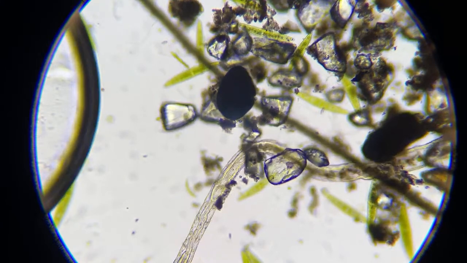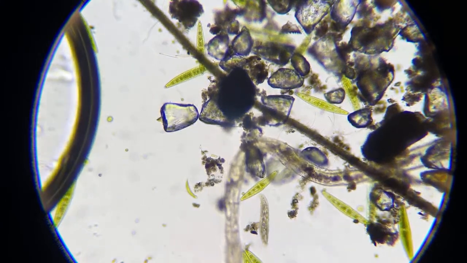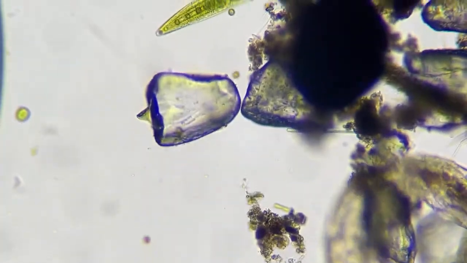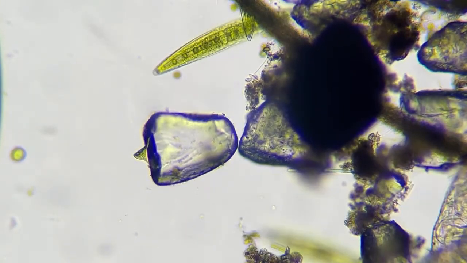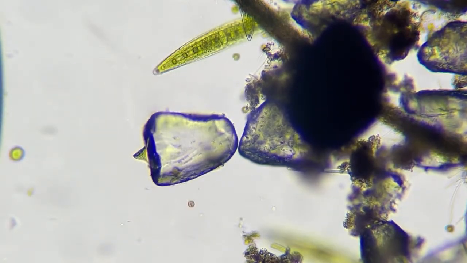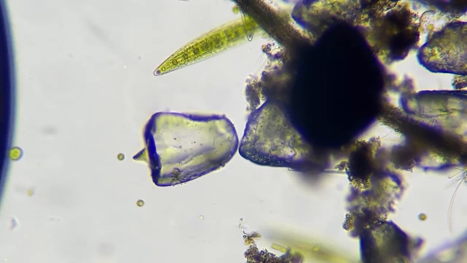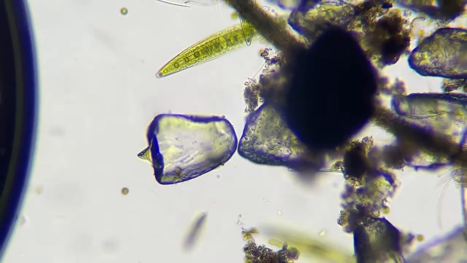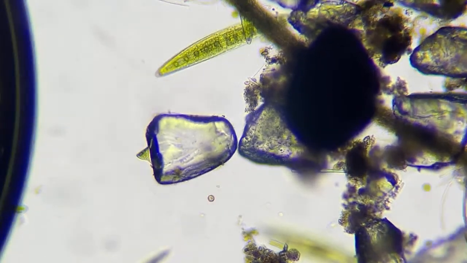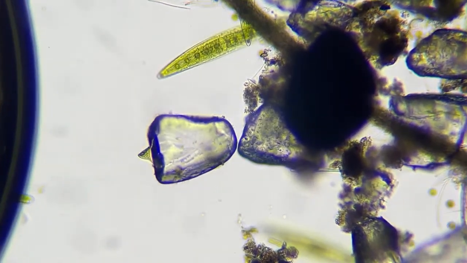So if you just saw him, this right here is a grain of sand, okay? That's one grain of sand. And if you notice, when he was just tugging at it a minute ago, his mouth parts are on the bottom, and he looked like he was trying to get that green algae off of there. So that was interesting.